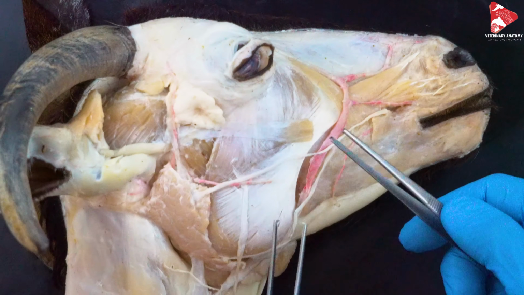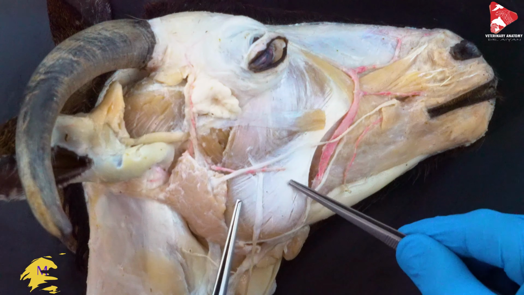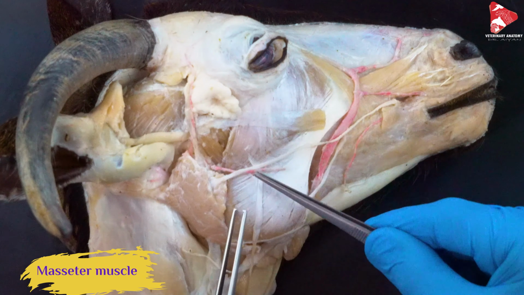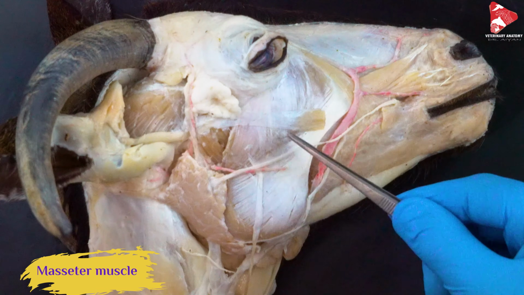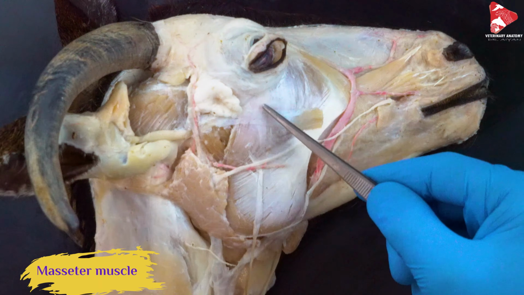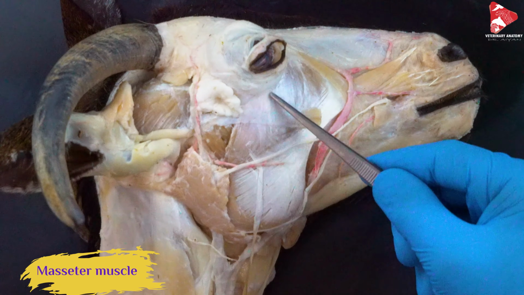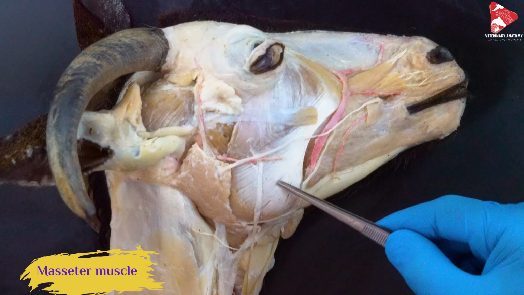If we move to this area, we can see a very developed, very big masseter muscle. So this is all the masseter muscle here. The masseter muscle originates from the maxilla in this area, from the zygomatic arch in this area, and inserts to the masseteric fossa of the mandible.